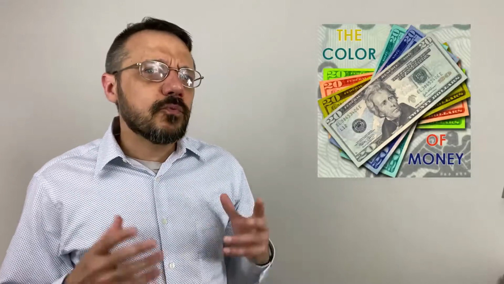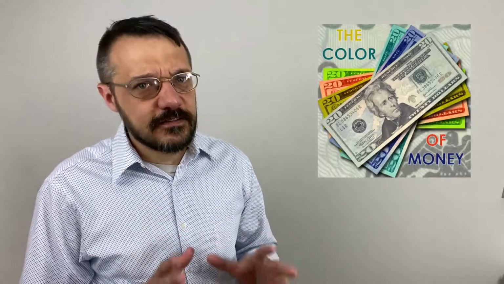So let's go back to that colloquial phrase, the color of money. When people use this phrase, what they mean is that all of these limitations essentially create categories of money that can only be spent in specific ways. Yellow money can be spent on yellow things, blue money can be spent on blue things, but you can't spend yellow money to buy blue stuff.